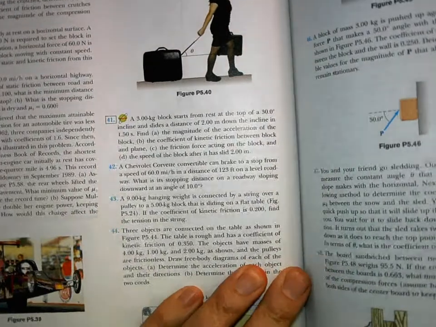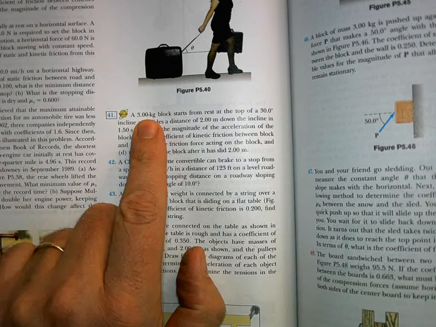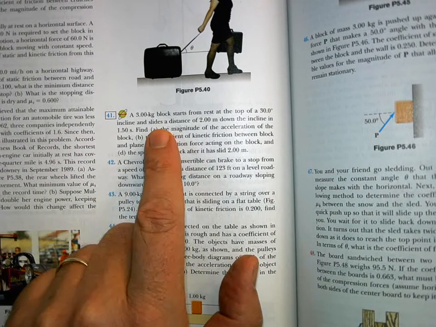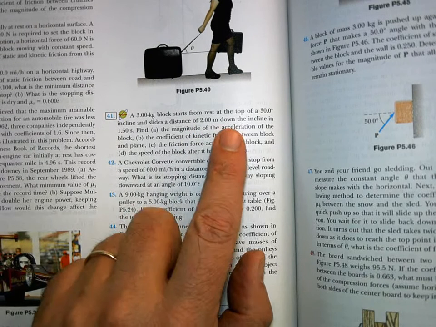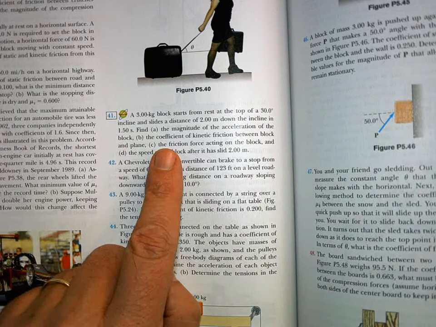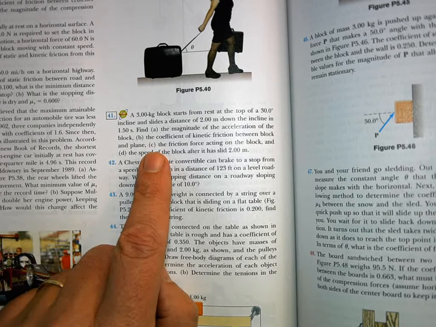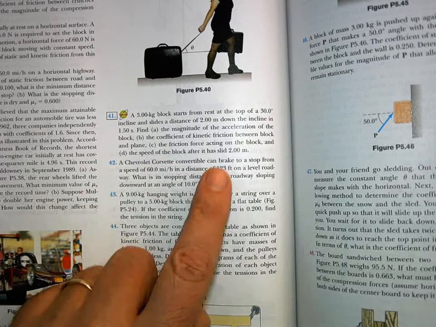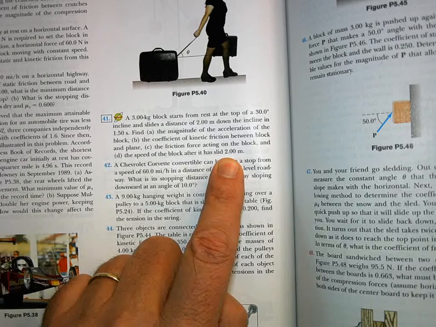Let's do problem 41 on page 144, and let's read it. Here it is in the book. It says a 3 kilogram block starts from rest at the top of a 30-degree incline and slides a distance of 2 meters down the incline in 1.5 seconds. We want to find the magnitude of the acceleration, the coefficient of kinetic friction between the block and the plane, the friction force acting on the block, and the speed of the block after it has slid 2 meters.